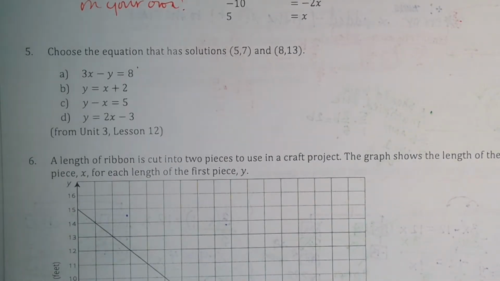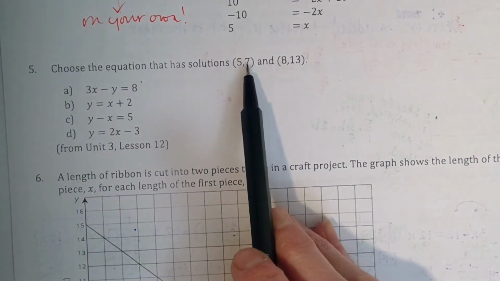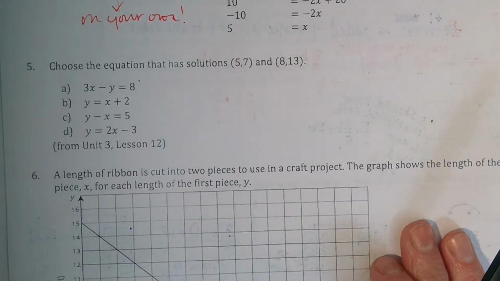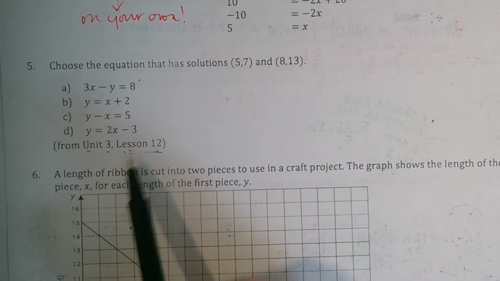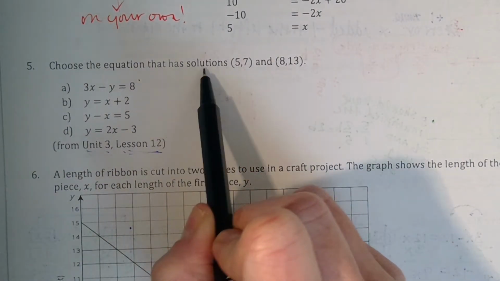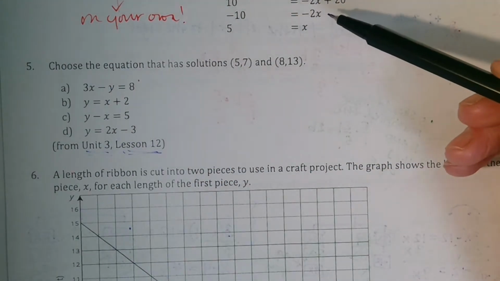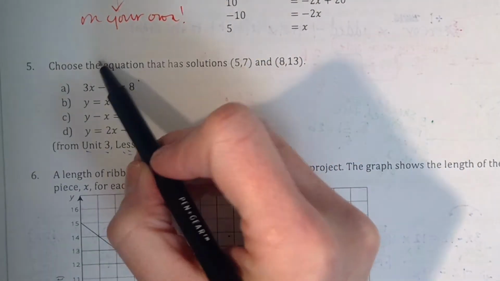Couple little reminders that I want you to jot down before you finish up here. Choose the equation that has solutions 5, 7, and 8, 13. This is review, Unit 3, Lesson 12. We've been talking about solutions, but our solutions the last few days have been for just straight equations with one variable.